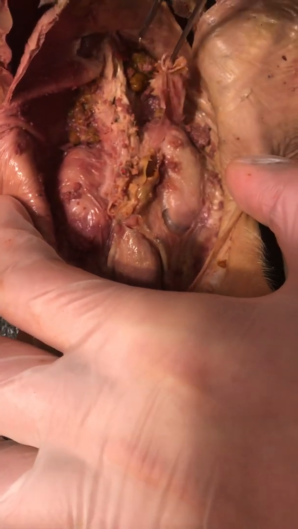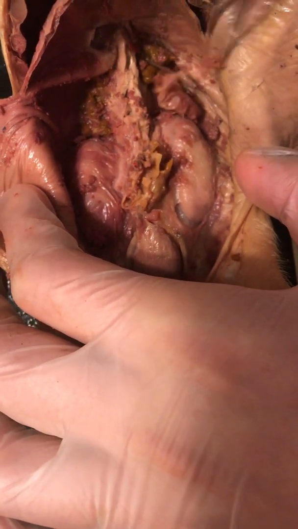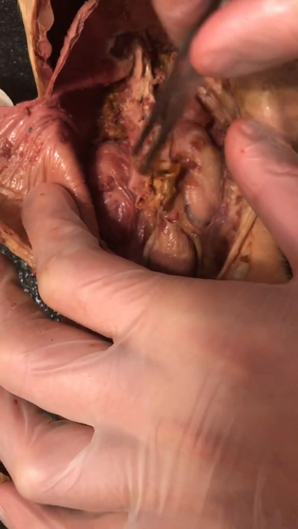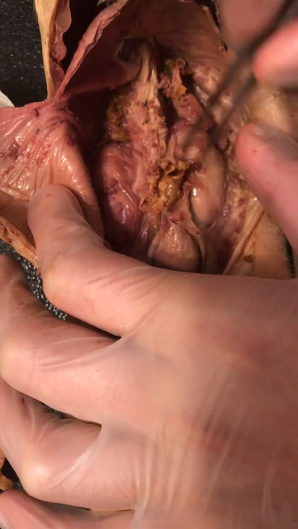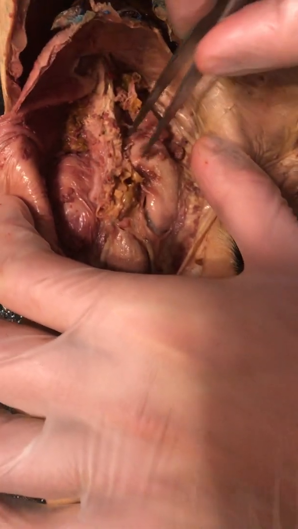If I do end up severing anything accidentally, I'm just going to do my best to label where it was or where it would have connected. Because, man, everything's the same color here. It's so hard to identify.